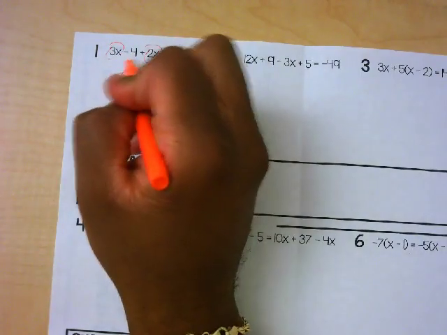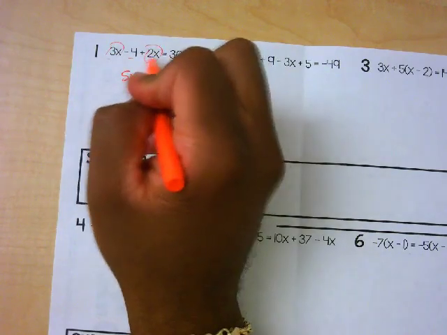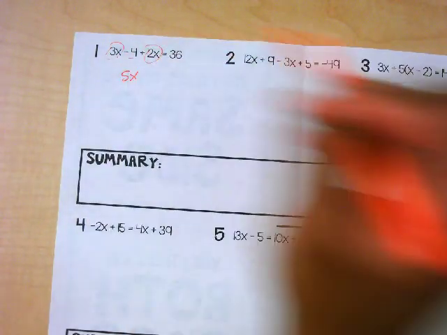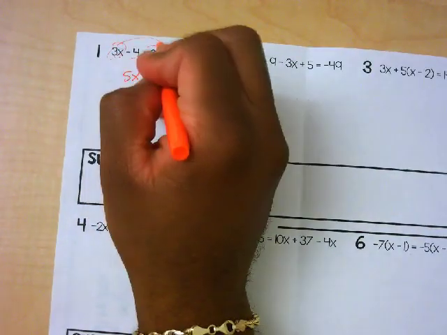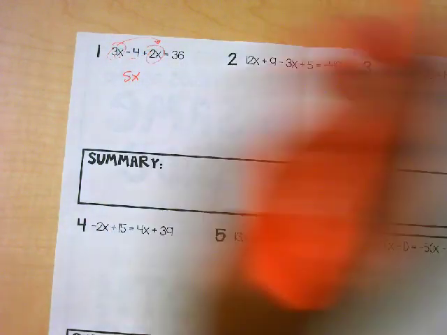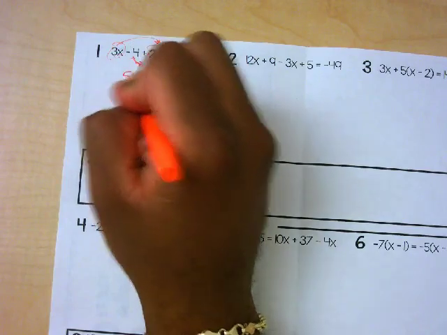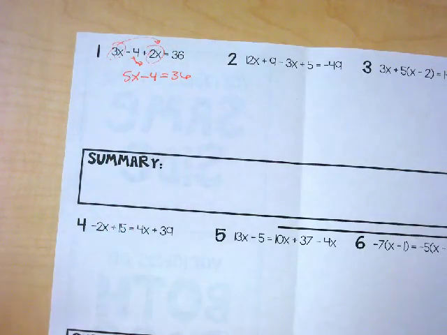We do not combine the negative 4 with this 3 and this 2 because this is 3x and 2x, and that's just an integer. So we combine the two like terms, the two ones with the same variable, and then we bring down the integer. So 5x minus 4 is equal to 36.